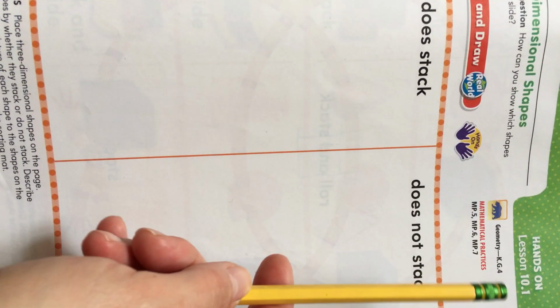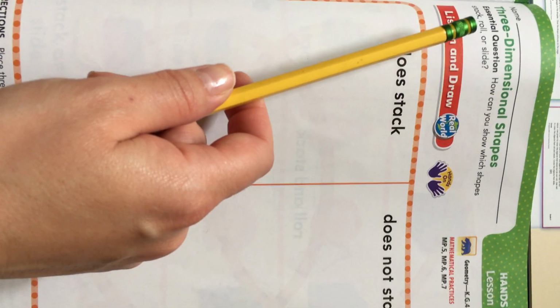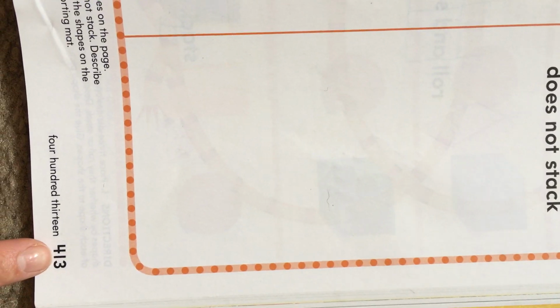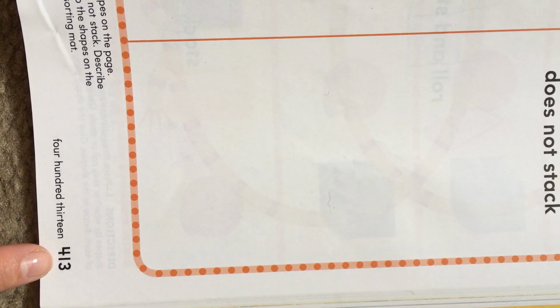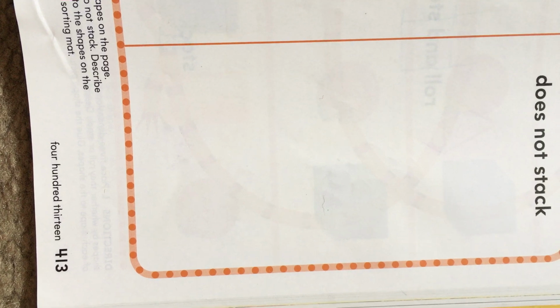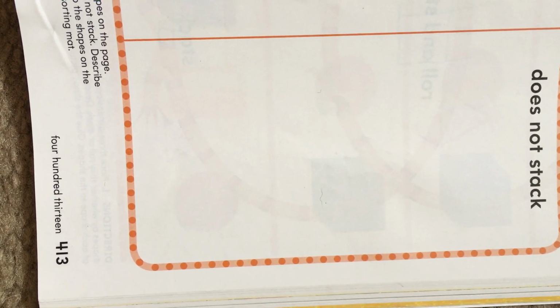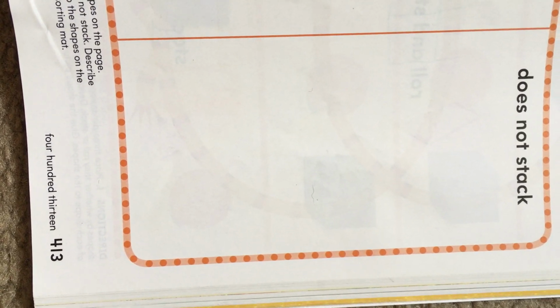Good afternoon and welcome to lesson 10.1, three-dimensional shapes. This is on page 413. Again, we ask that you have them find it themselves. I know we tore the math pages out, but I still want them to point out where 413 is, so that when we come back, they're used to finding the pages still.